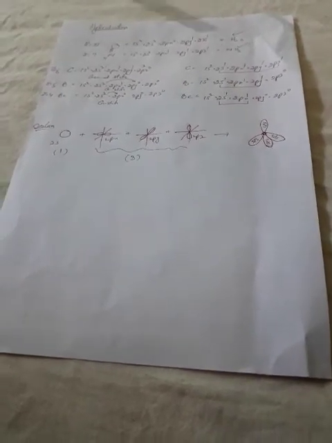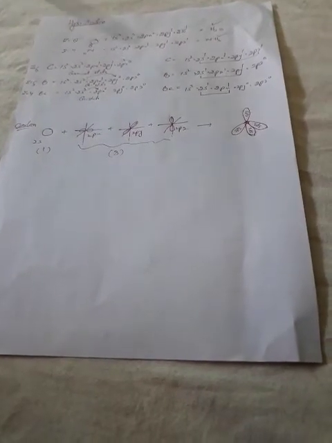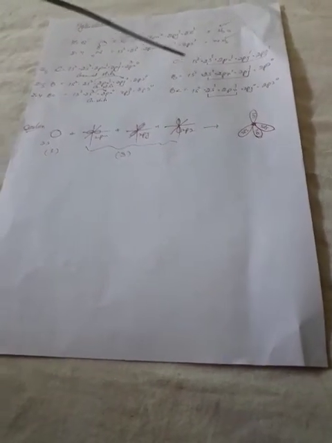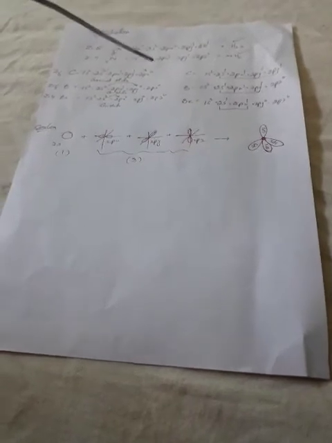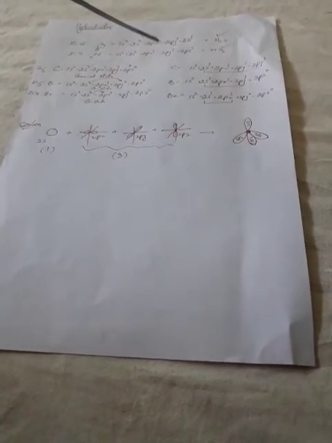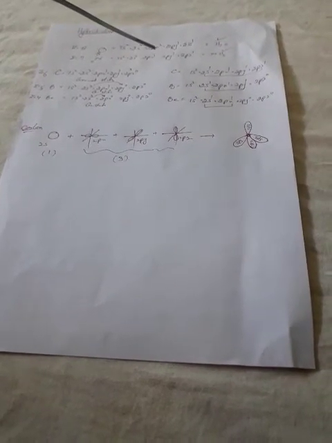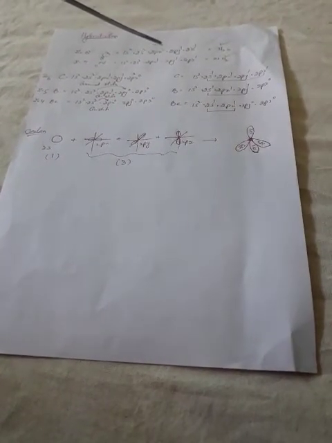Now, as far as the promotion of the electrons, or the jumping of electron from 2s to 2pz is concerned, the energy that is required for the promotion of this electron from 2s to 2pz is compensated by the energy that is released when carbon atom takes part in bond formation during chemical bonding with other atoms. That means this carbon atom occurs in the excited state.